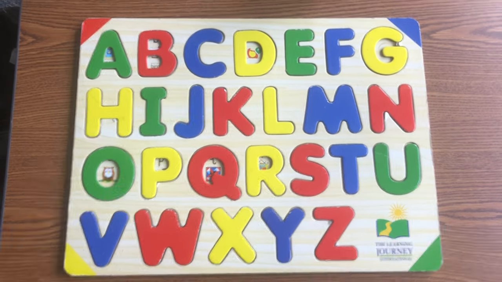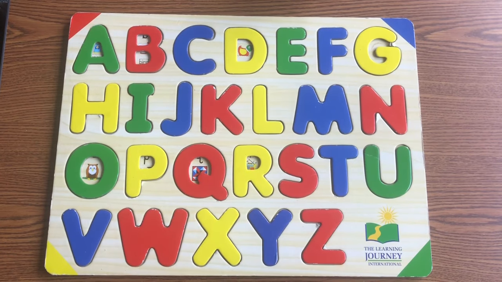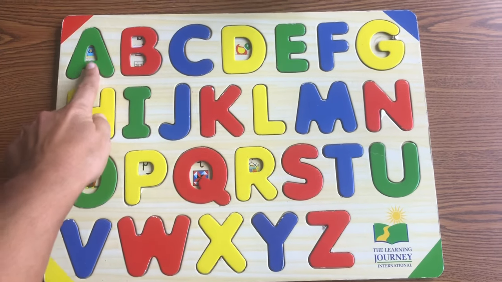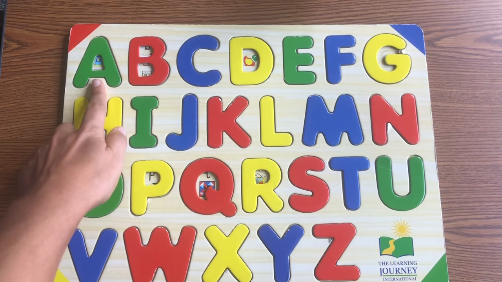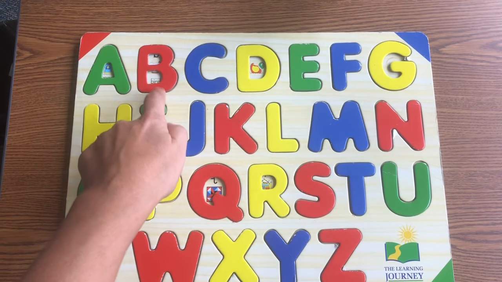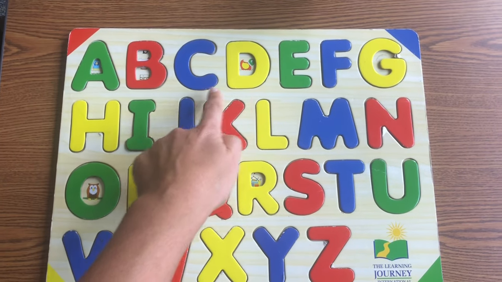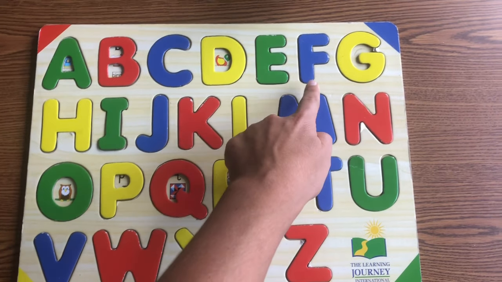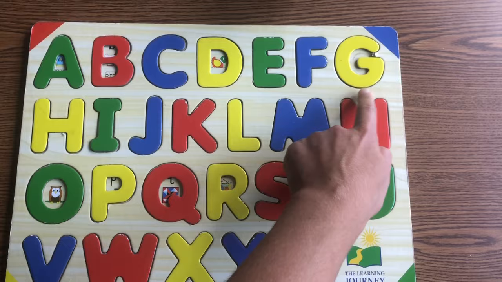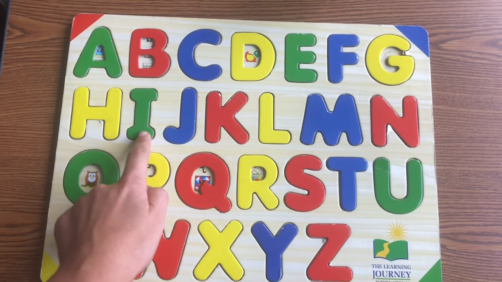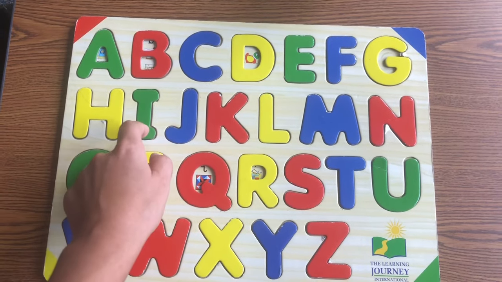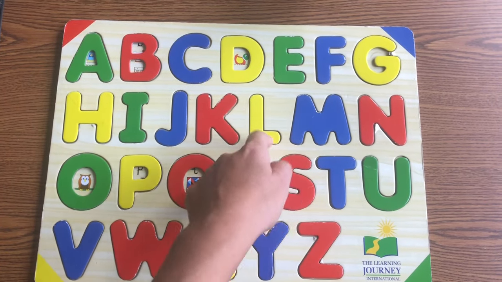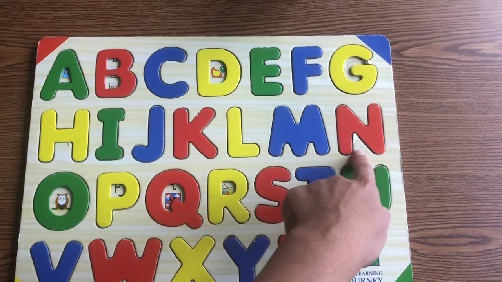We did it! We completed my puzzle. Let's say the alphabet together and say the sounds that each letter makes. A says ah and sometimes A. B says b. C says k. D says d. E says eh and sometimes E. F says f. G says g. H says h. I says I and sometimes I. J says j. K says k. L says l. M says m. N says n.